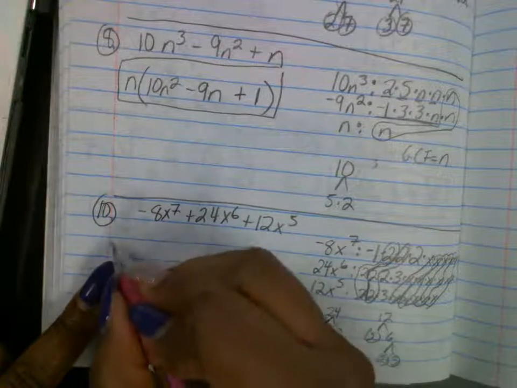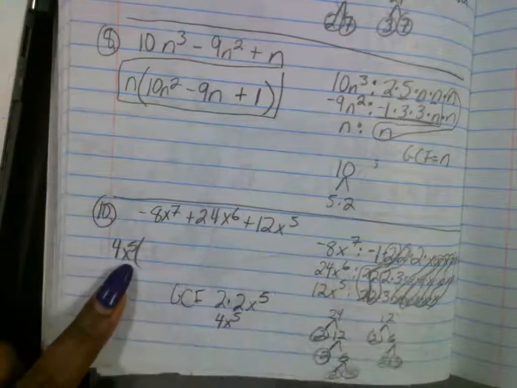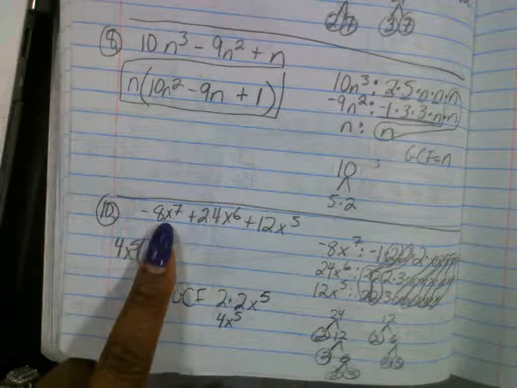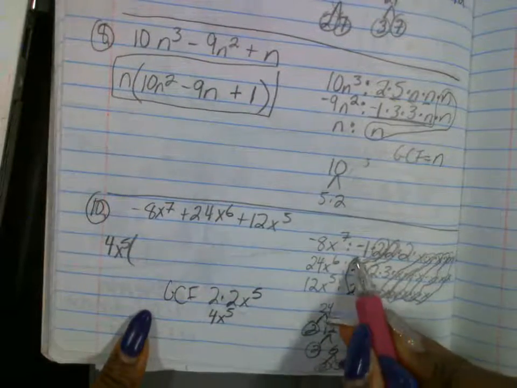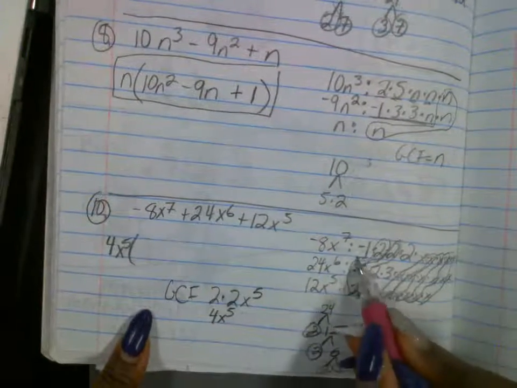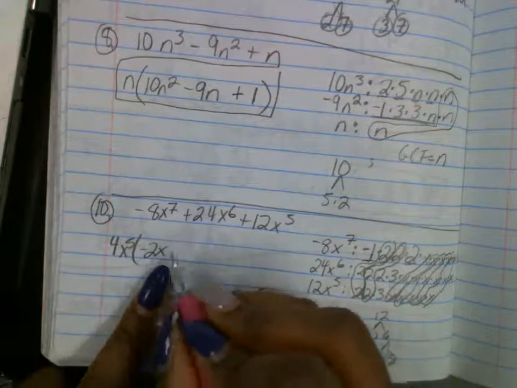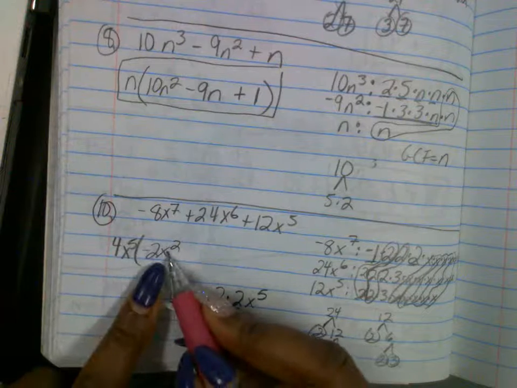So that's what we're going to take out. That's one of the factors. What can be multiplied times 4x to the 5th to get this negative 8x to the 7th? What's left? You got negative 2, x to the second. There are 2 x's that are left. You took out 5, you got 2 left.